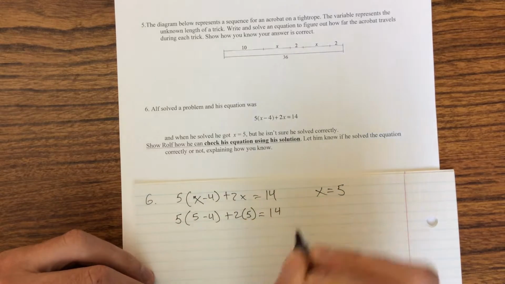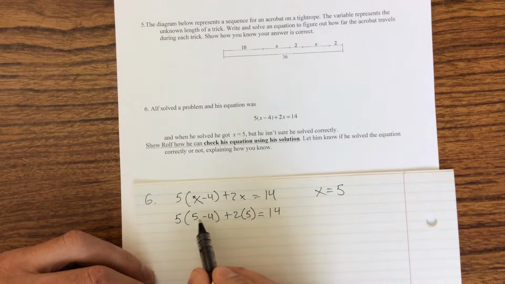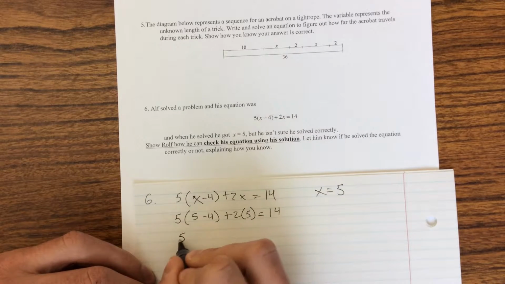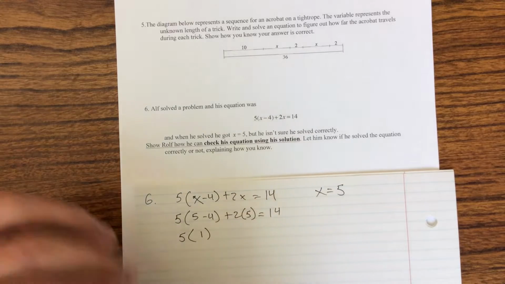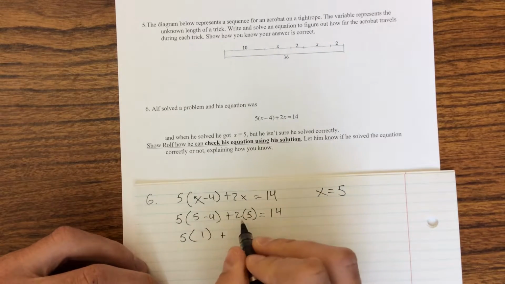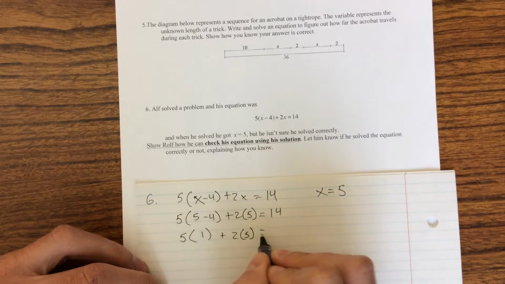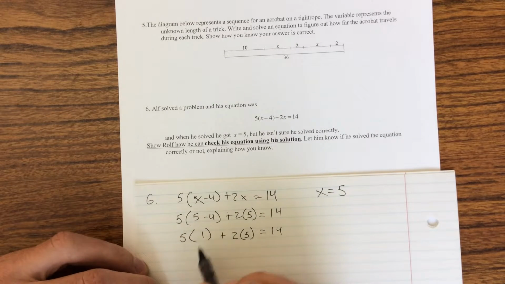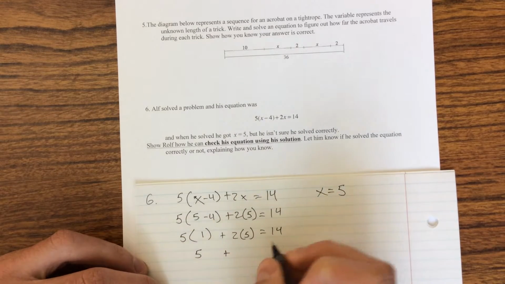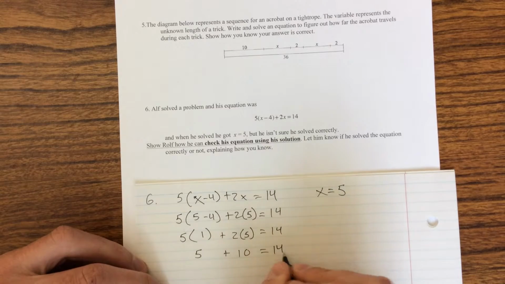So I'm going to plug in this 5 here for x, plus 2 times 5. I'm plugging it in again. Do the parentheses first, so 5 minus 4 is going to give me 1. Plus, we'll leave that for now. 2 times 5 equals 14. Let's multiply. 5 times 1 gives me 5. 2 times 5 gives me 10, and we ended up with 15 equals 14.